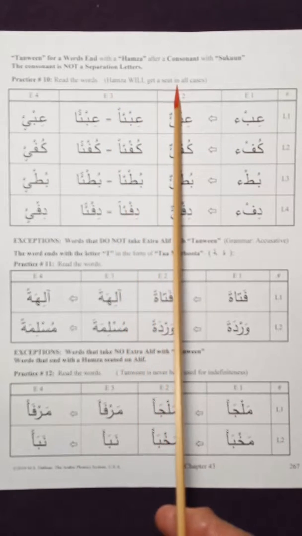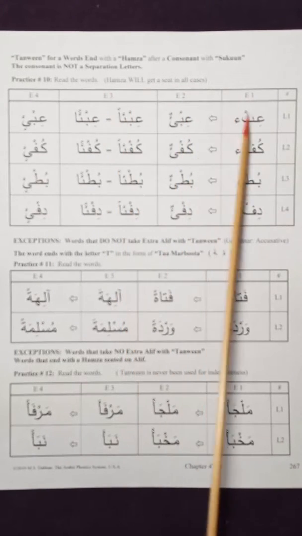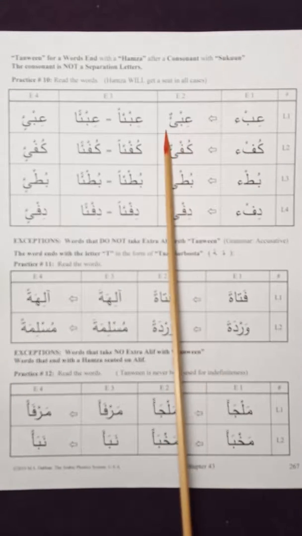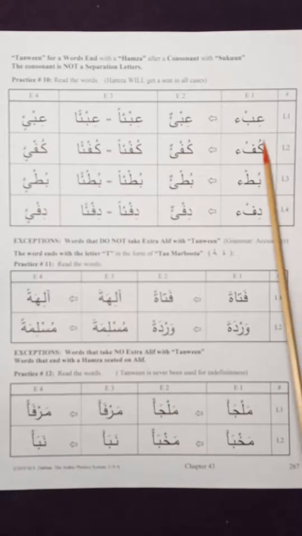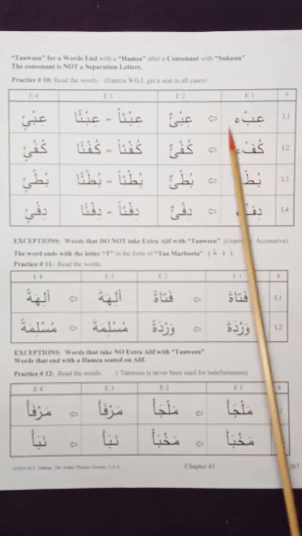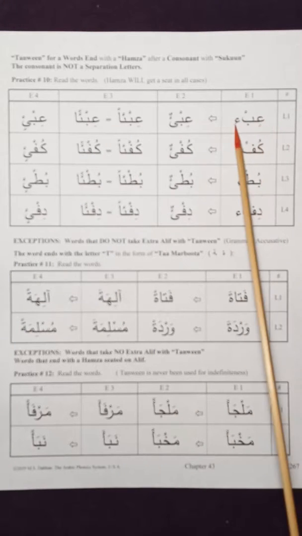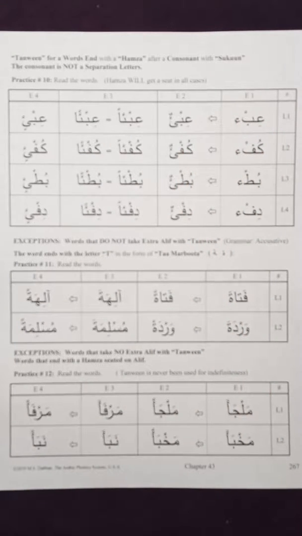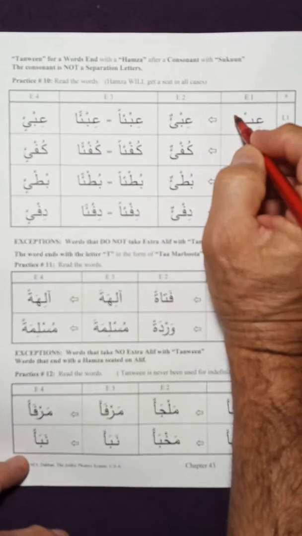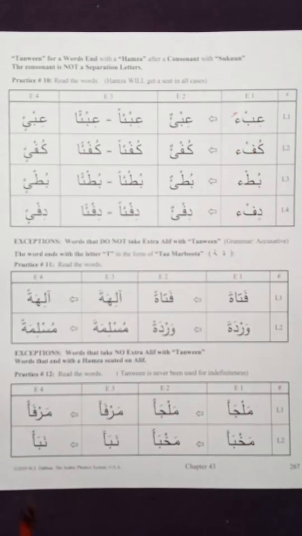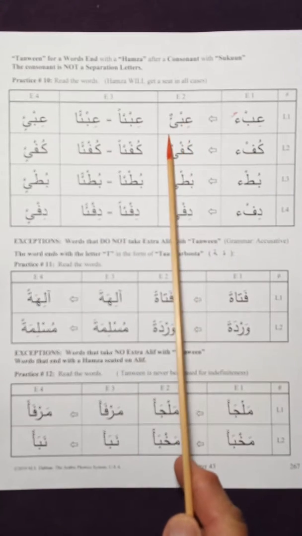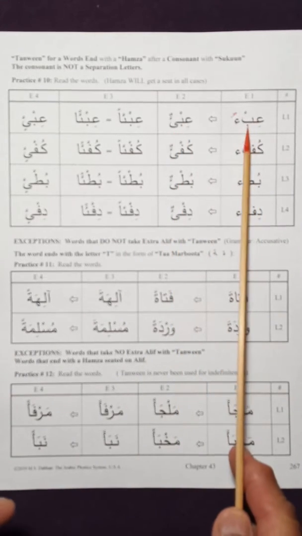Hamza will get a seat in all these cases. This word is ib. Let's make them ib, because we have here no sukun. When we go to ibun, we went from here to here.